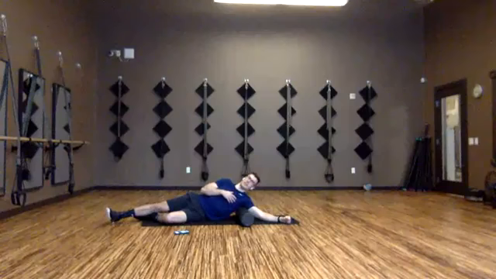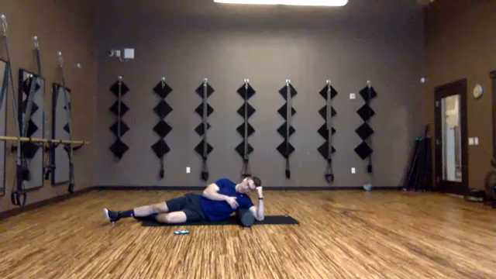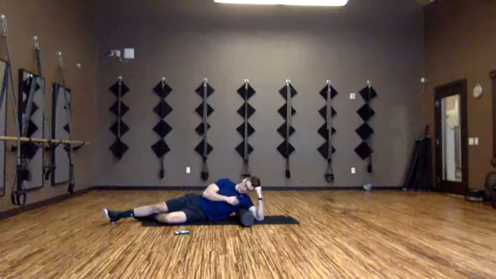Shouldn't be hard to find a tender spot. This one can be pretty intense. Okay, and if you find a tender spot, you can just pause and hold on that for about 10 to 30 seconds.